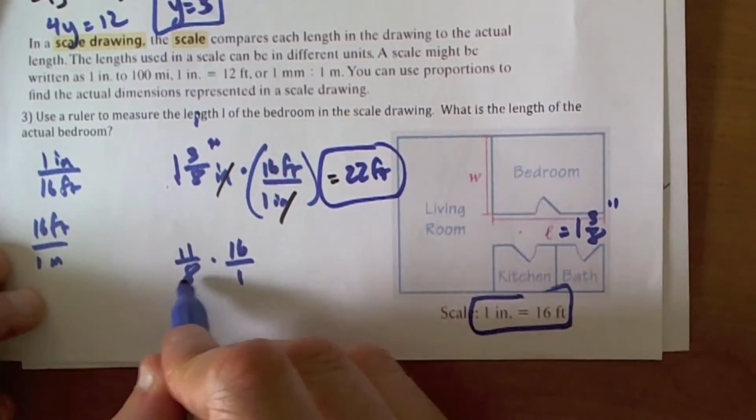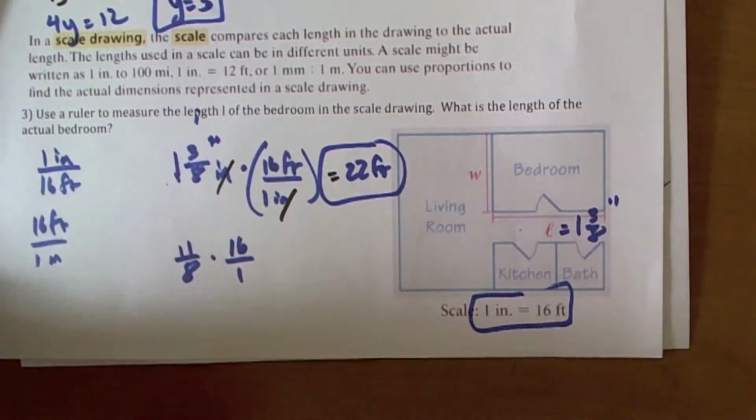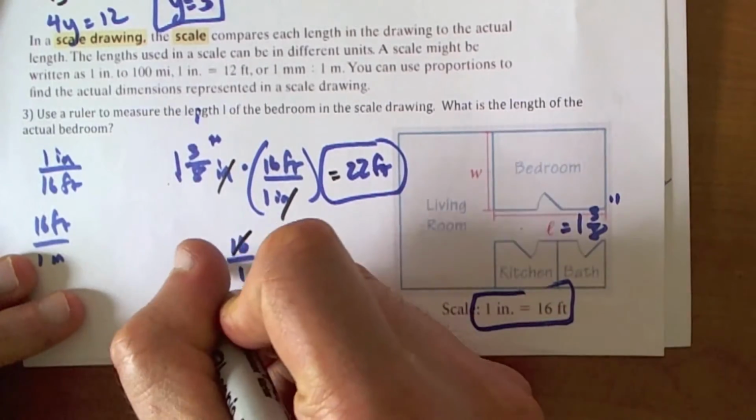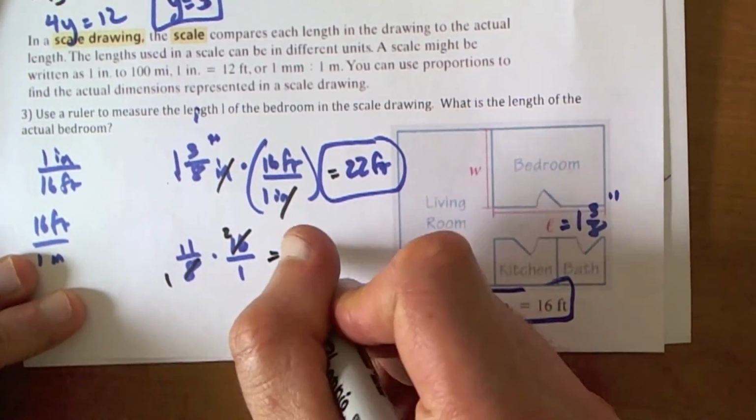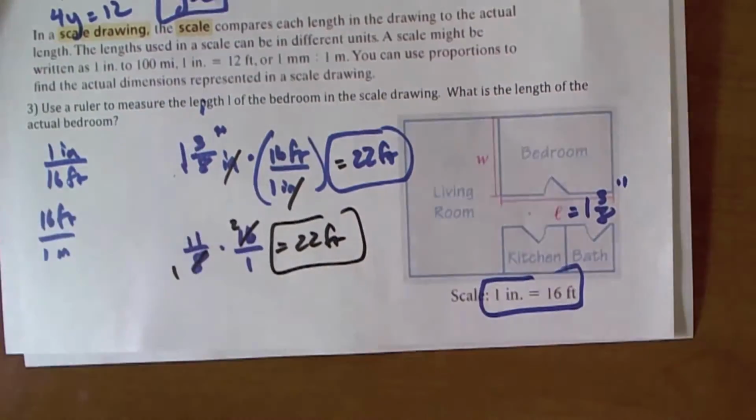Right, you would see that this worked as well. 16 divided by 8, I could reduce that to being 2 over 1, and you can see that this is also going to give you 22 feet. So it doesn't really matter.